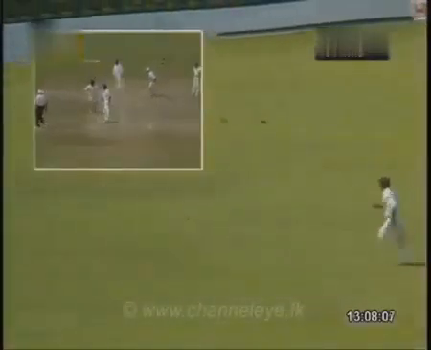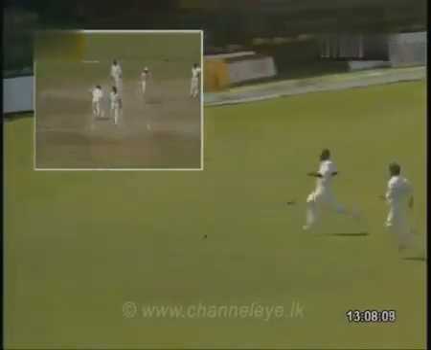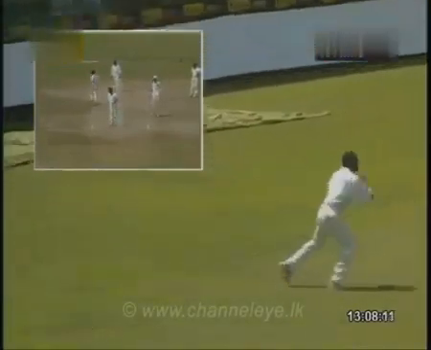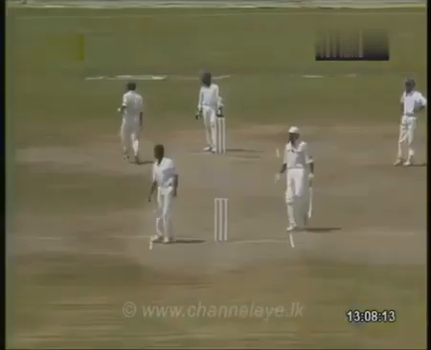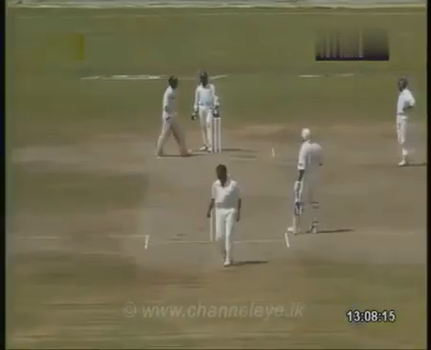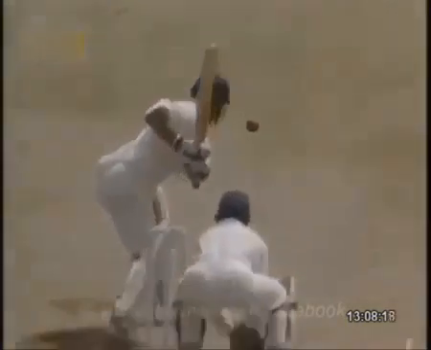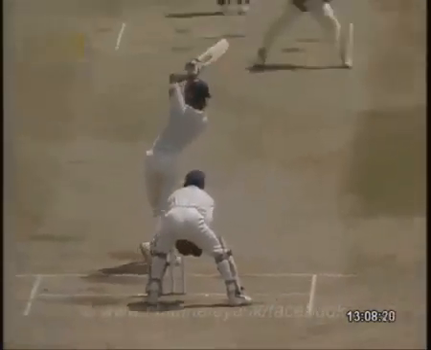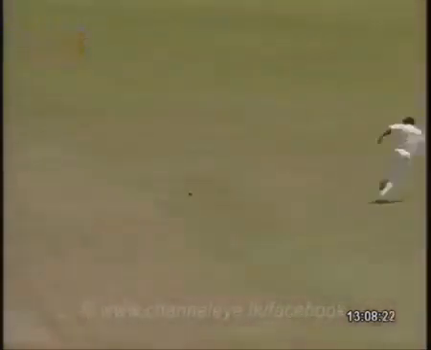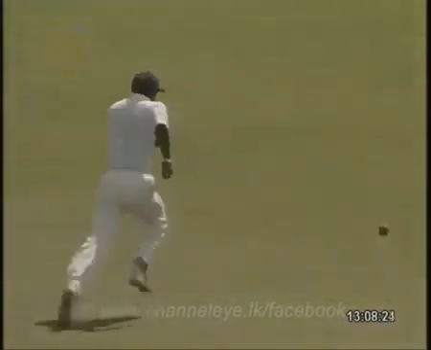And driven through extra cover. Not timed it as well as he would have liked, but he still picks up a couple of runs here. Tendulkar not really timing that. He's got 16 boundaries so far and shown the class that he's made of.